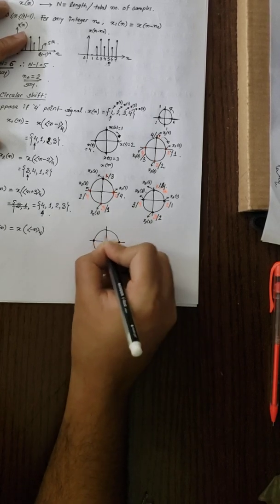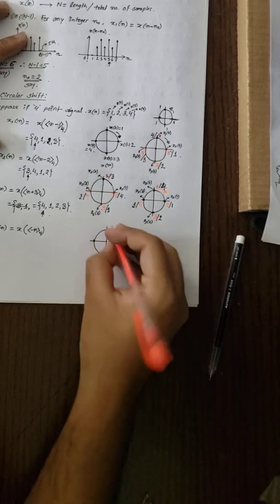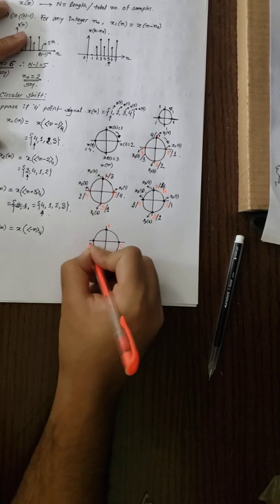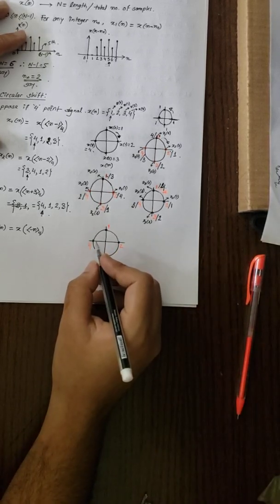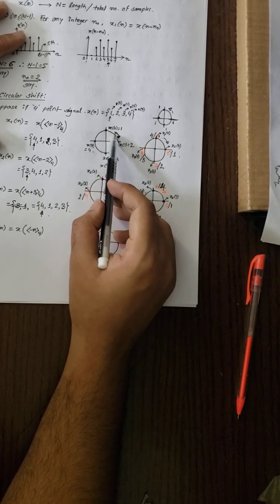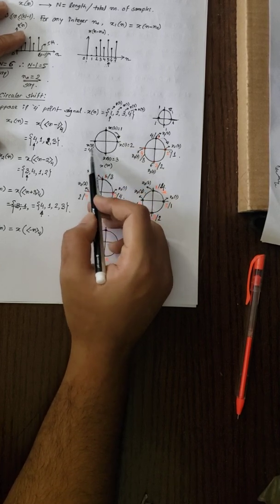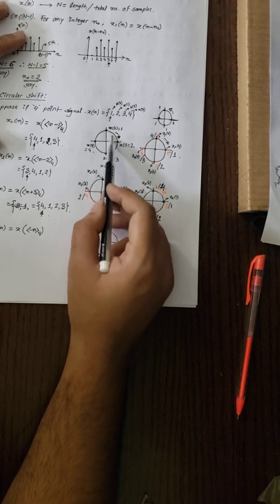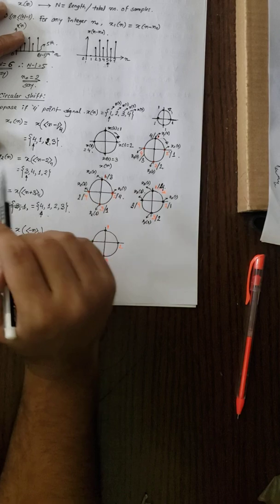This being our 4 equidistant points. So initially the value over here is 1, this is 2, this is 3, and this is 4. So in case of x of n, the signal is rotating in the clockwise direction, like this. This is 0, 1, 2, 3.